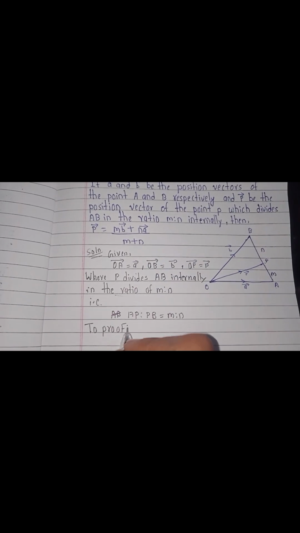So we have to prove that p vector is equal to (m b vector plus n a vector) divided by (m plus n). This formula is the internal division theorem, and it is used in our exercises and asked in examinations for 1 mark.